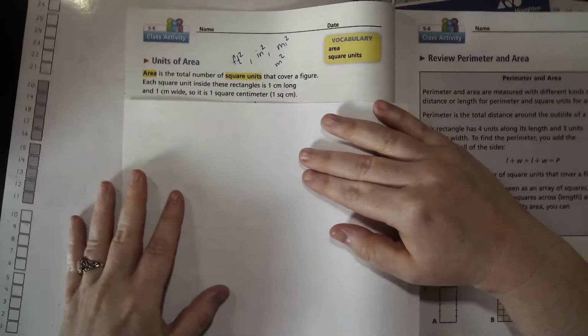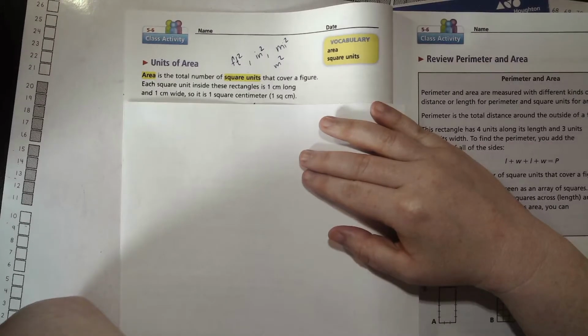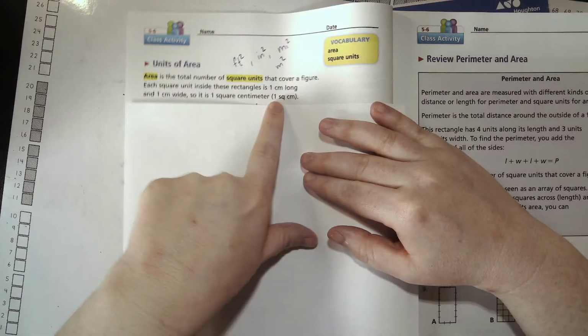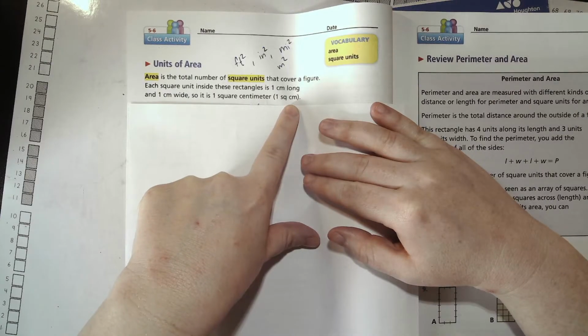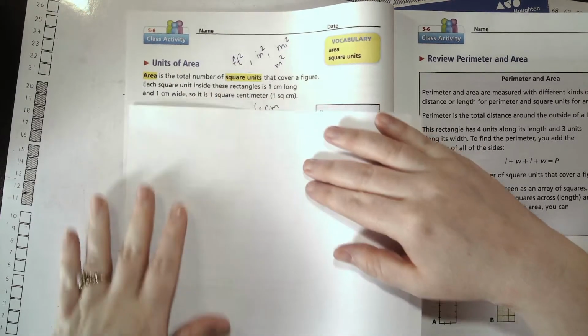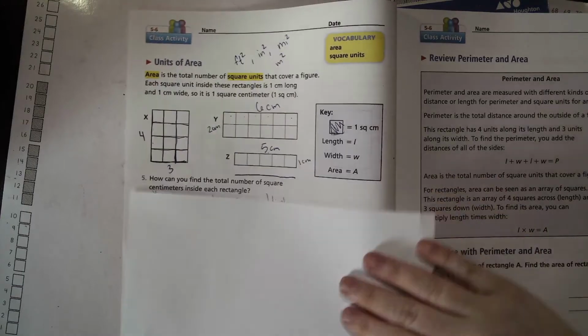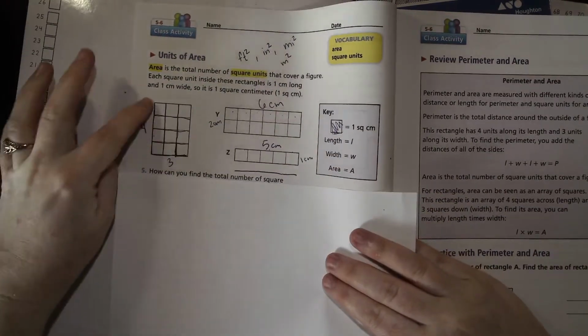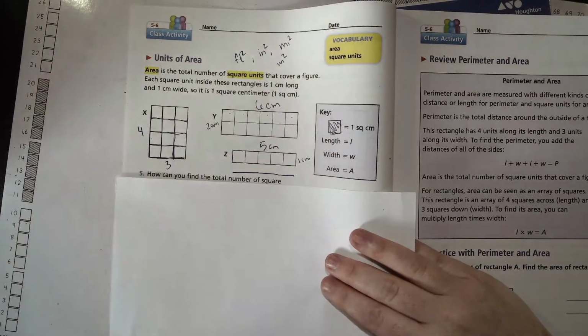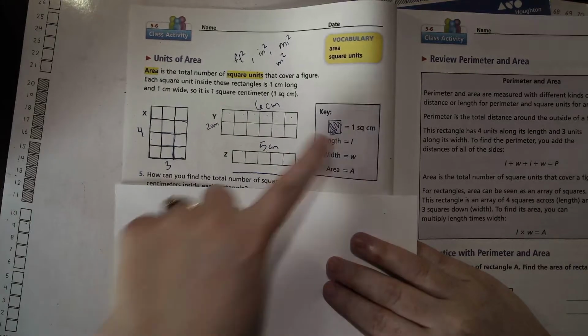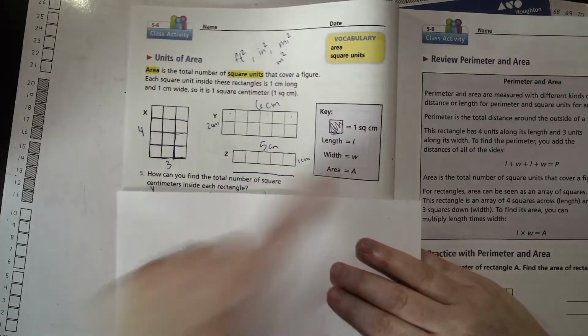Each square unit inside these rectangles is 1 centimeter long and 1 centimeter wide. So it is 1 square centimeter. You can see it written like this or with the little 2. It's the same thing. So I have my rectangles here. I labeled the distance on the sides, and then here's our key: length, width, area, the capital A.